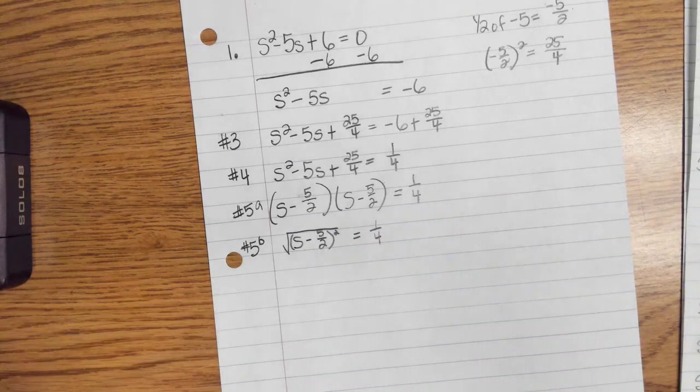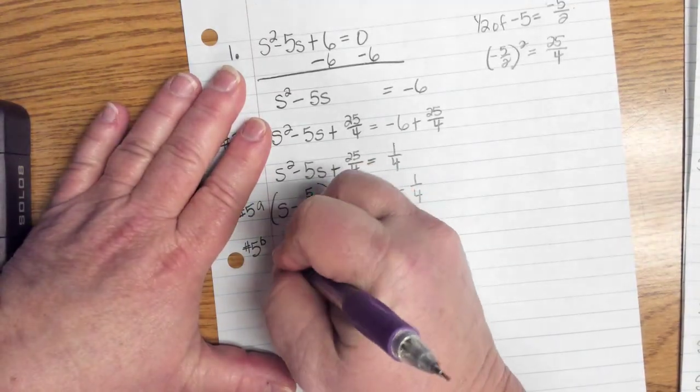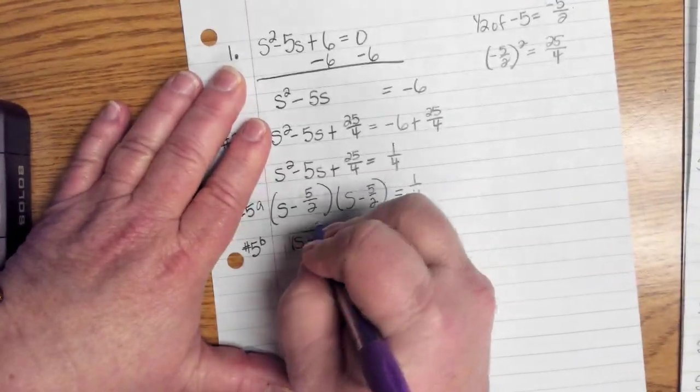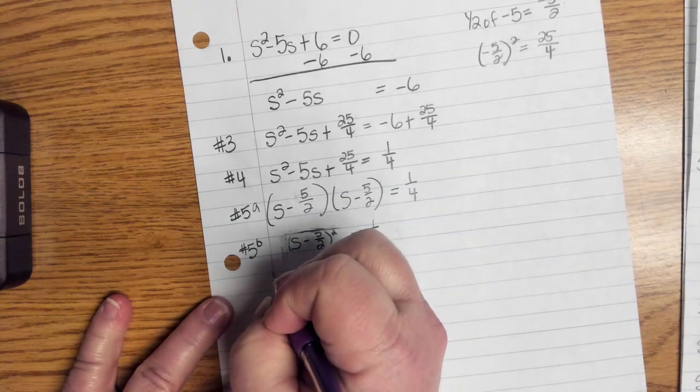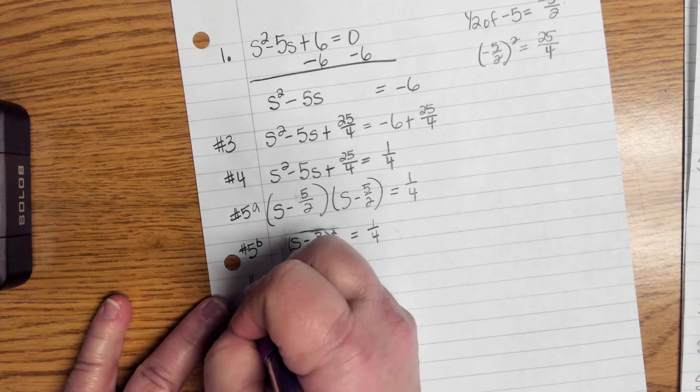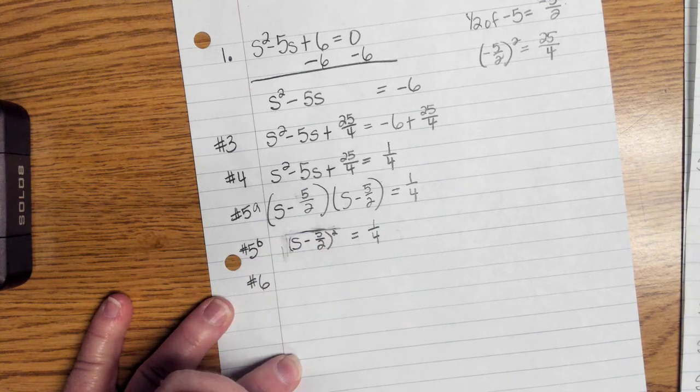Actually, I would have written it without the square root sign. Probably should have done that first because otherwise it will confuse you. Okay, number 6 is take the square root of both sides.